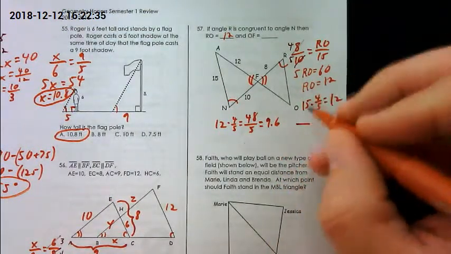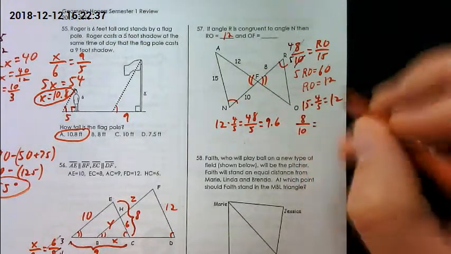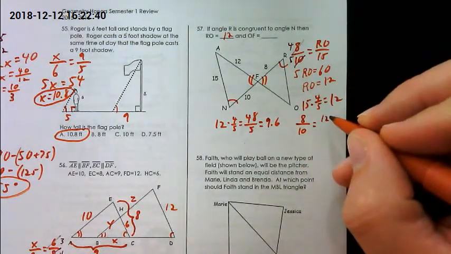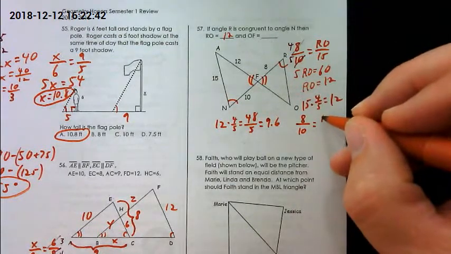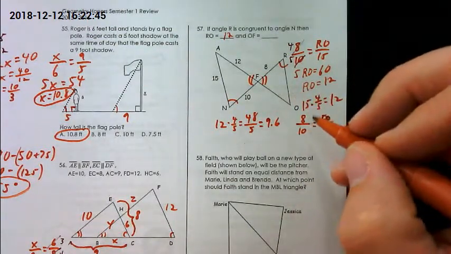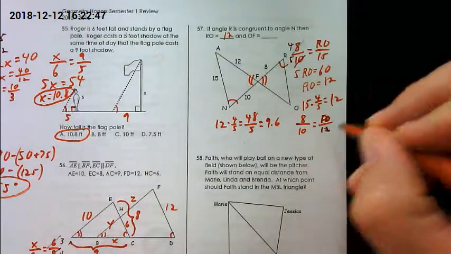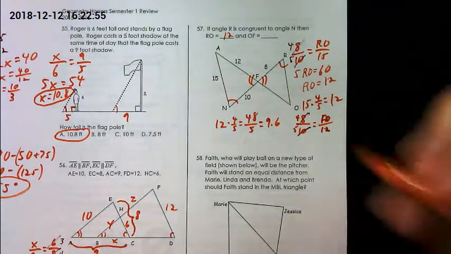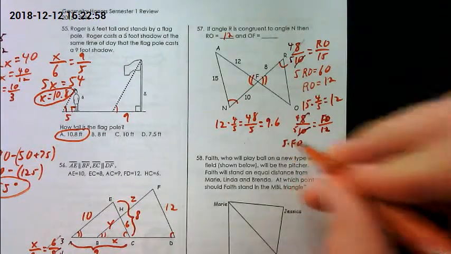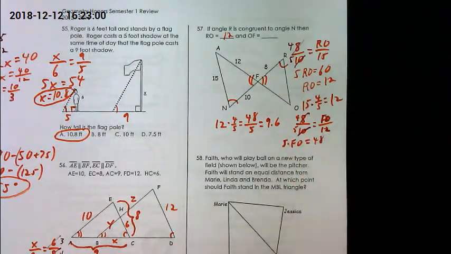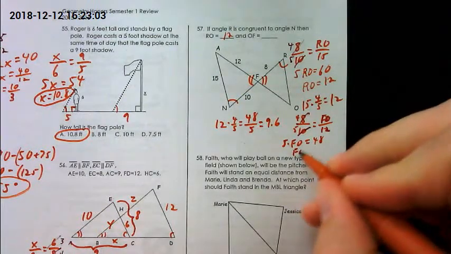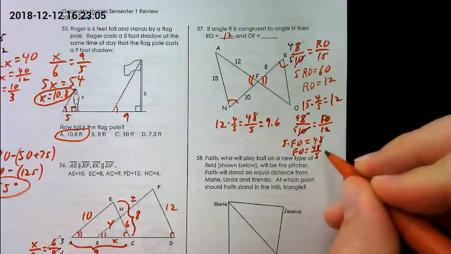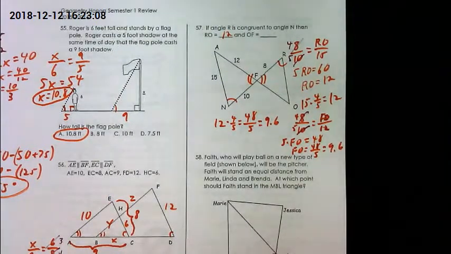Wait, I did the wrong one. This is FO over 12. Again, that's with your proportion. It's essentially the same work either way.